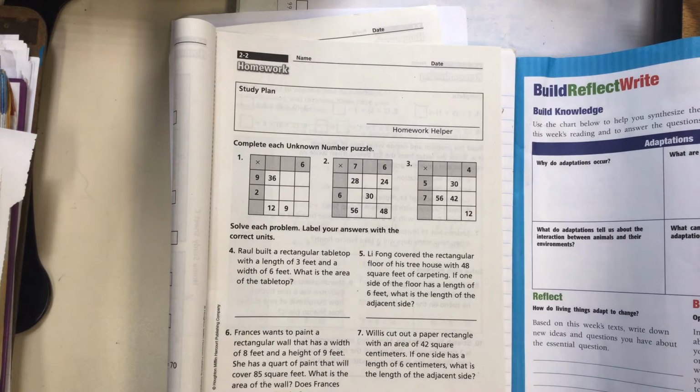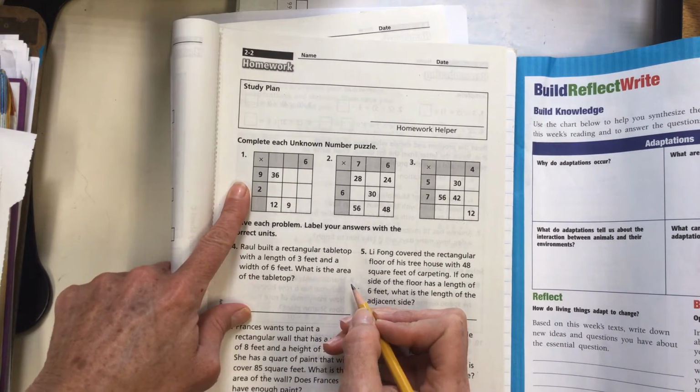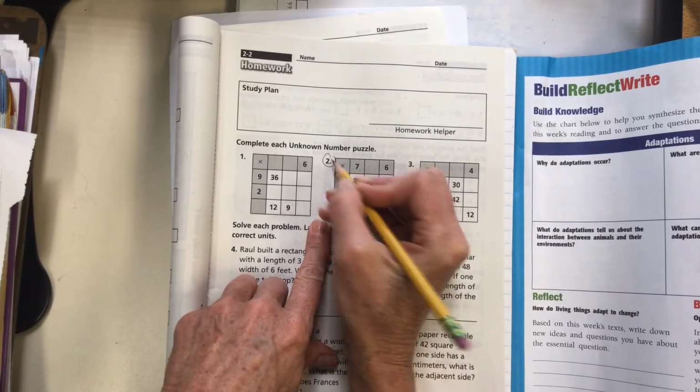Okay, hi guys. I know that unit 2, lesson 2 was a little difficult. So I'm going to go over a couple of the problems in the homework workbook the kids will eventually be doing. The first is one of the unknown number puzzles. I guess I'll just start with number 2 here.